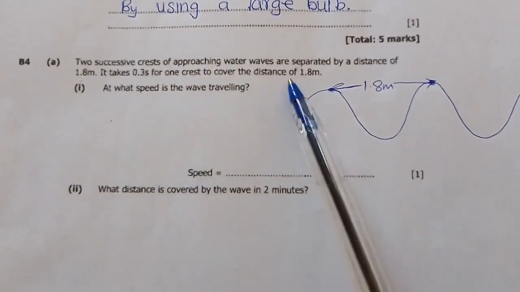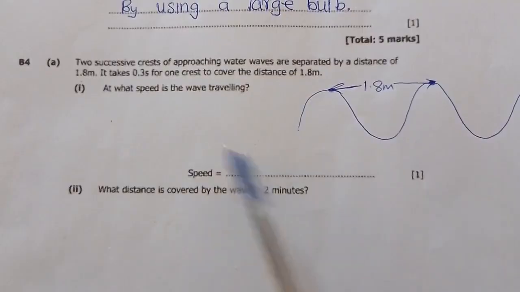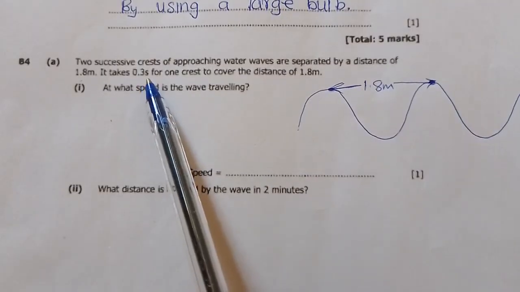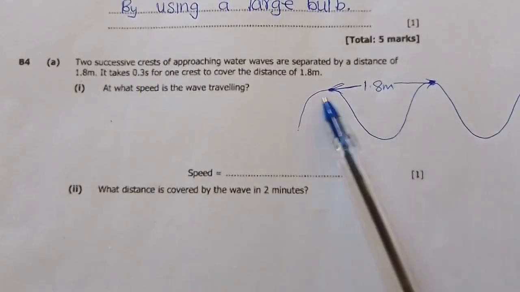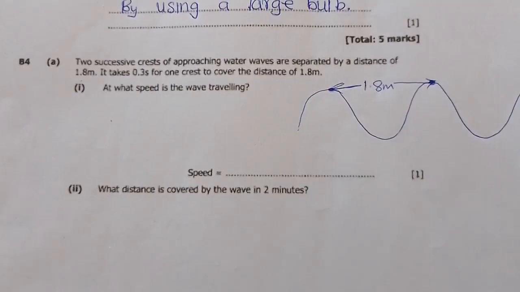This distance of 1.8 is the wavelength. How do we define wavelength? Wavelength is the distance between two successive crests, or the distance at which a wave repeats itself.